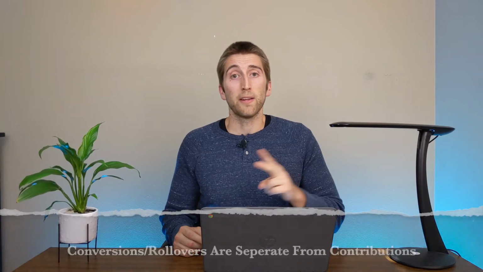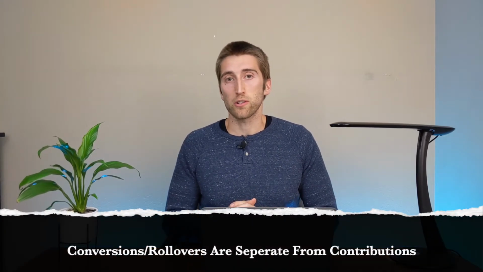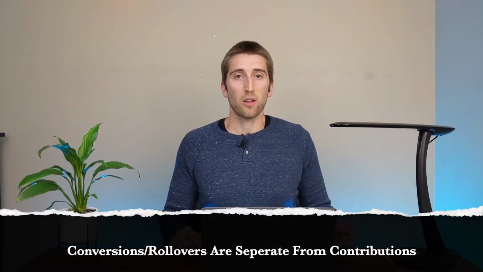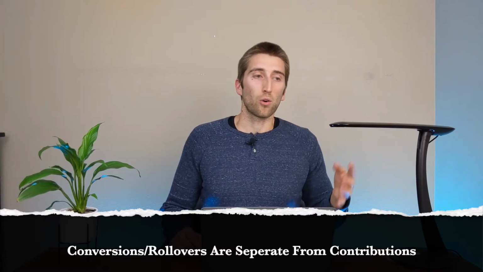So those are two other ways that you can actually get money into your Roth IRA account. And if you roll over or you do a conversion, that doesn't count against your regular contributions. So you can still do your regular $6,000 and you can convert or roll over from a different account into your Roth IRA, and it doesn't affect that contribution amount.